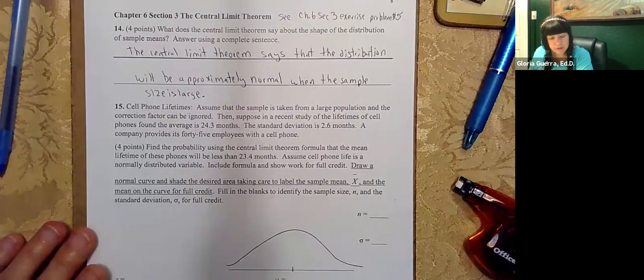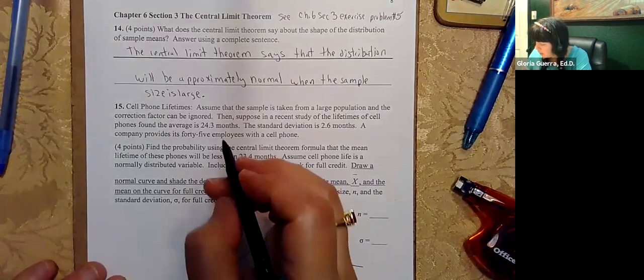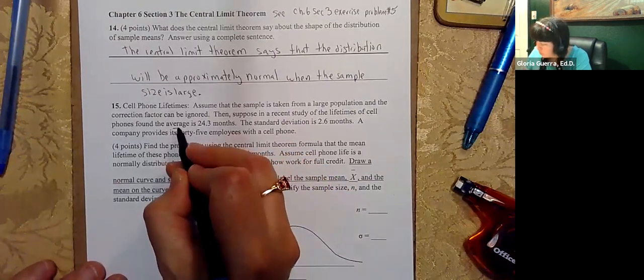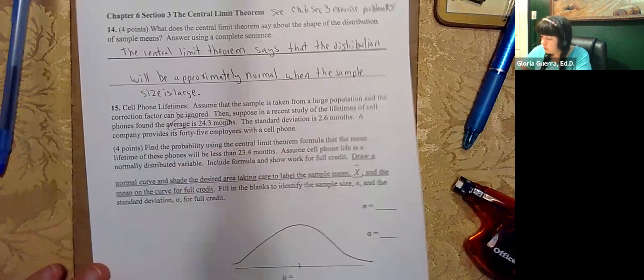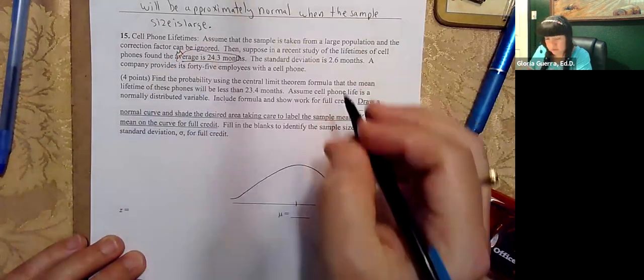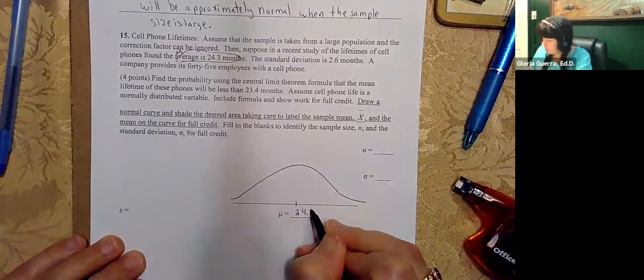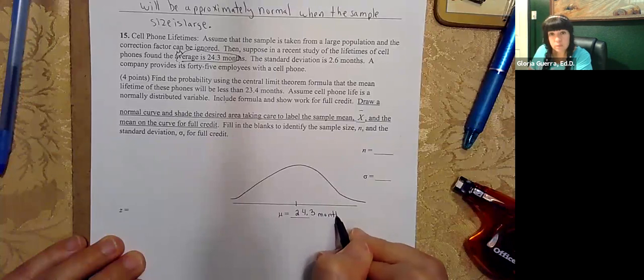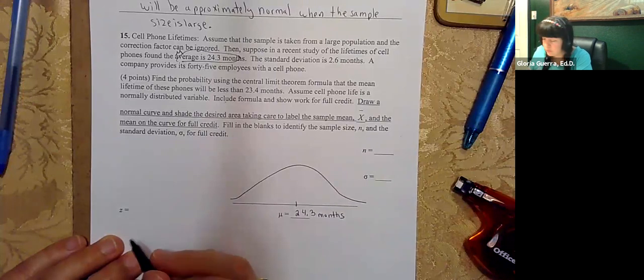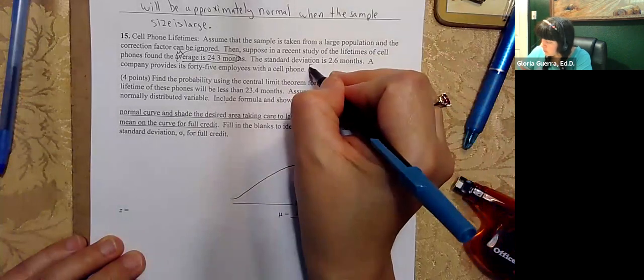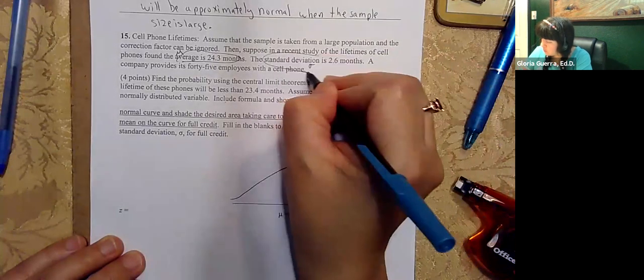So we have cell phone lifetimes. Assume that the sample is taken from a large population and the correction factor can be ignored. Then suppose a recent study of the lifetime of cell phones found the average, that's a keyword, right? Average is 24.3 months. So that's your mu, 24.3 months. The standard deviation, that's your sigma, is 2.6 months.